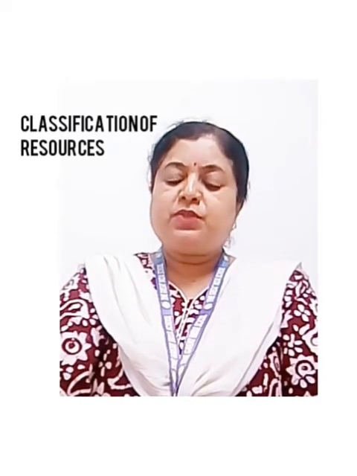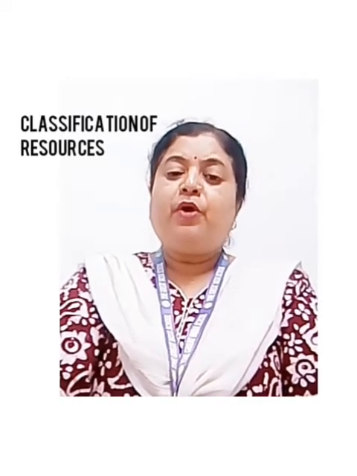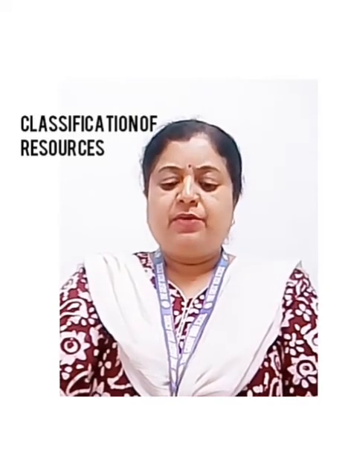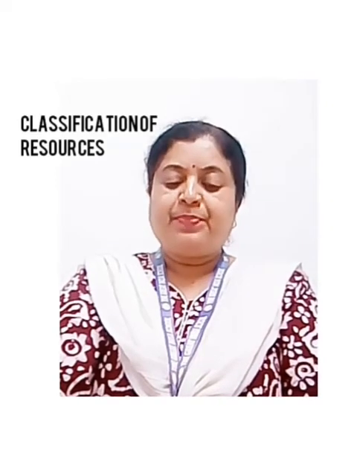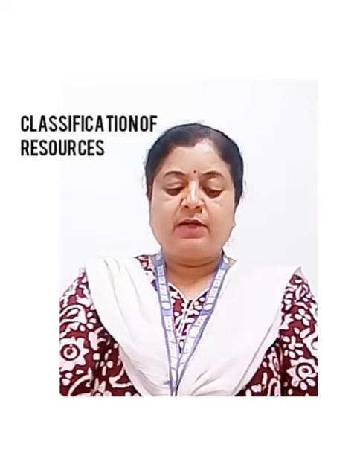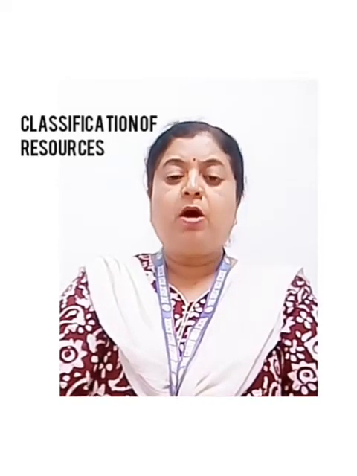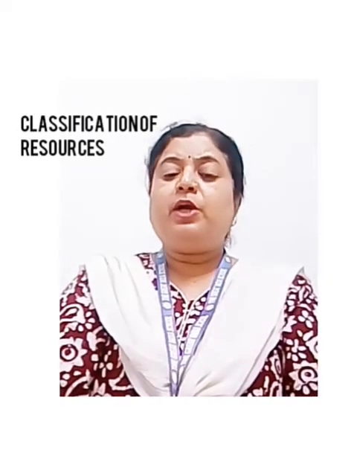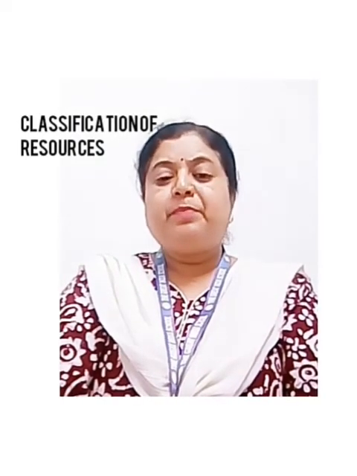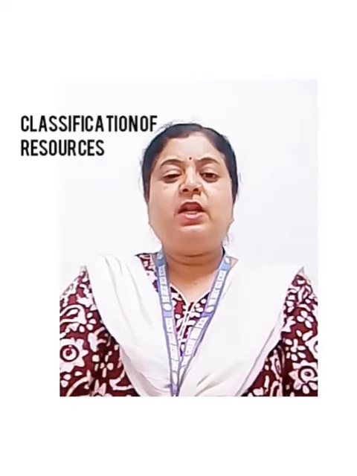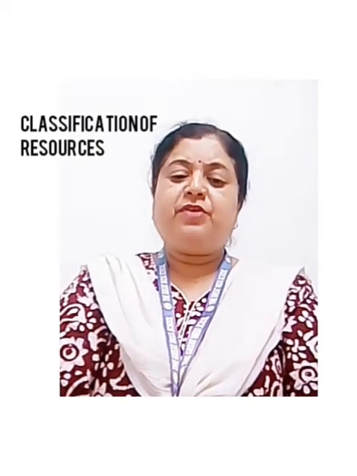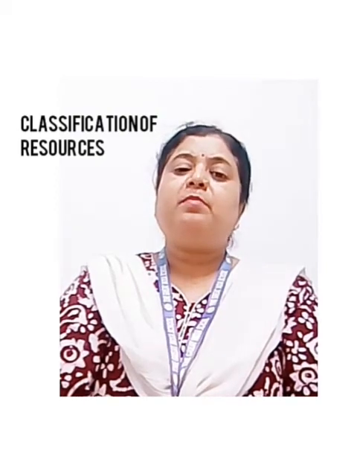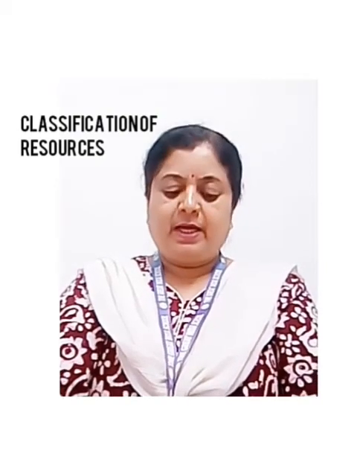The resources which can be renewed or reproduced are known as renewable resources. For example, wind energy, solar energy, forests, etc. The non-renewable resources are the resources that form through a long period of time or they cannot be regenerated. For example, the minerals, the metals and the fossil fuels. They cannot be regenerated because it takes thousands and millions of years to form again.